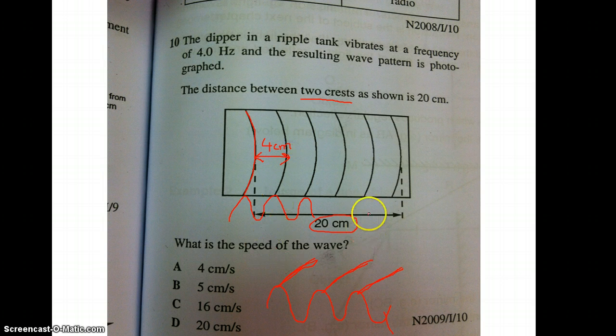And hence the speed of the wave, v equals f lambda, would be equal to the frequency given, 4 Hertz over here, times wavelength 4. The answer is 16 cm per second.